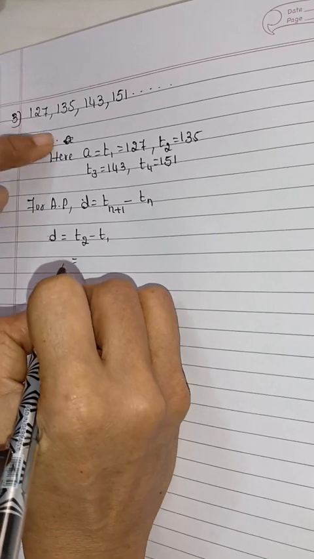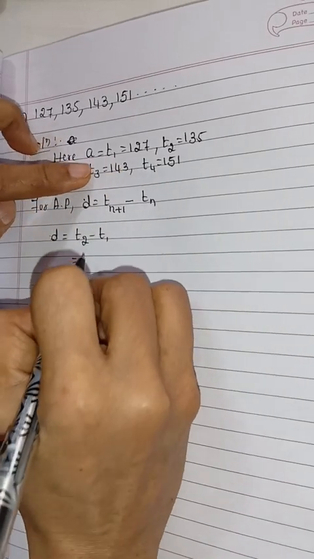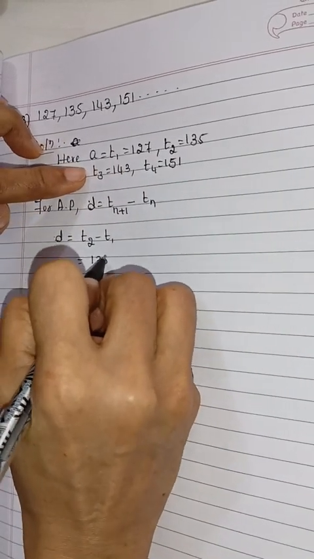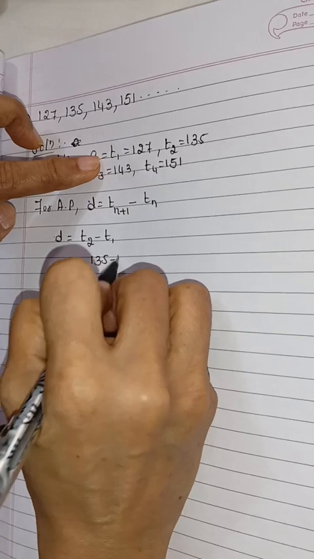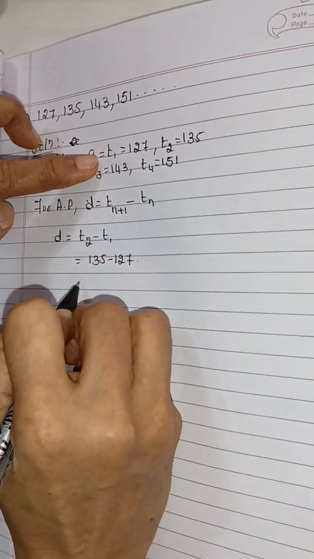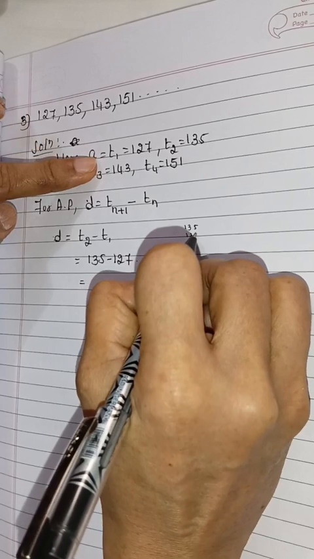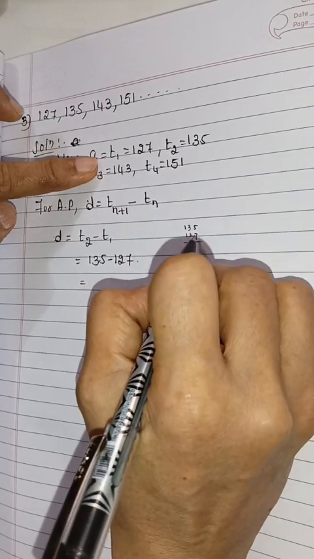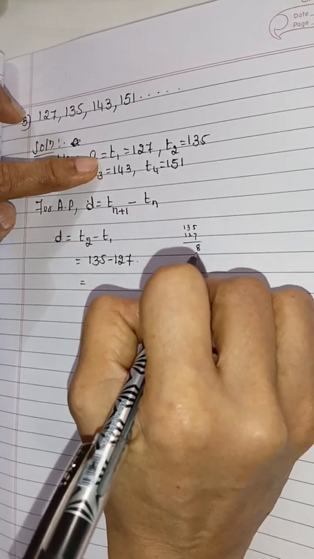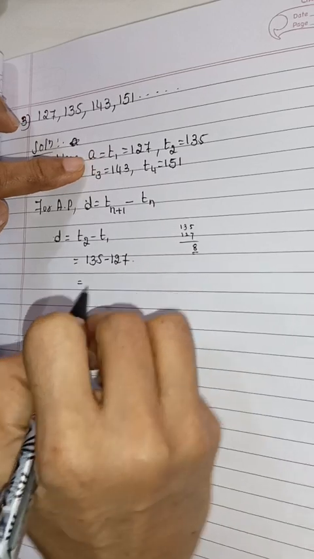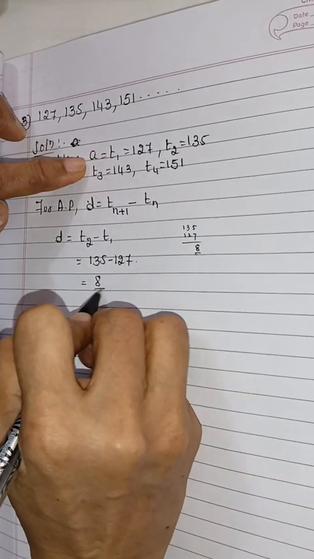T2 is 135 minus T1 is 127, which is 8. The answer is 8.